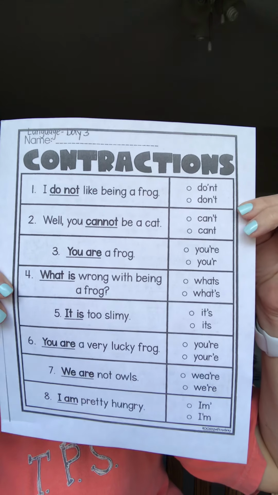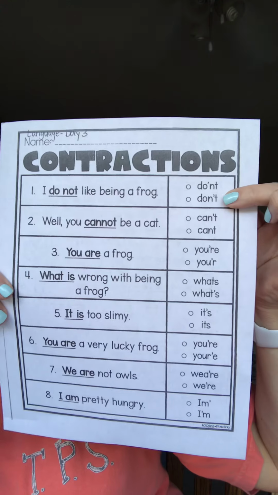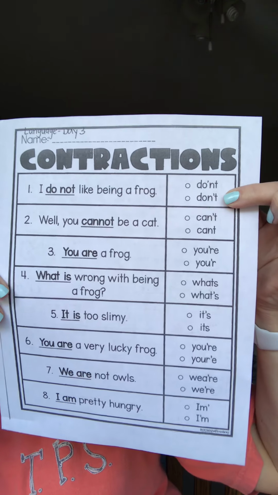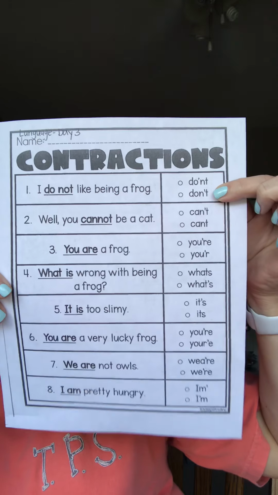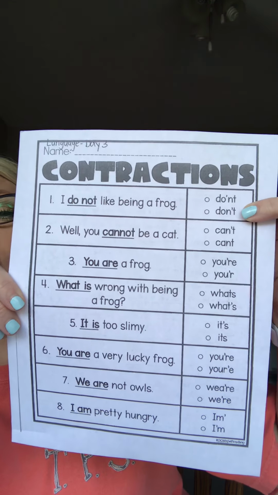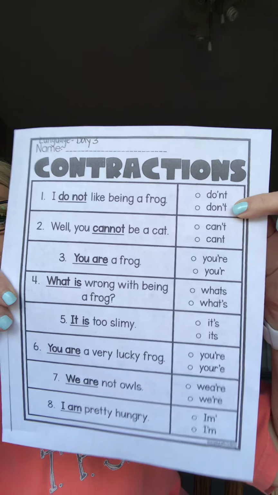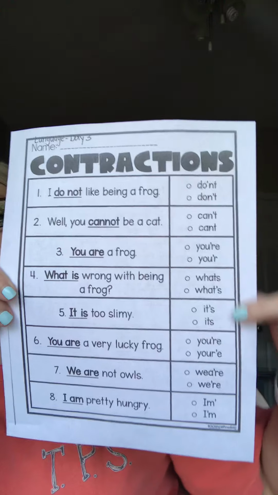The correct contraction for do not would be don't, D-O-N apostrophe T. Now they're trying to trick you here. They've got the apostrophe in the wrong place. But you know that the letter O in the word not is missing, and so that lets you know that is the correct one. You're going to do the rest of those on this page the same way.